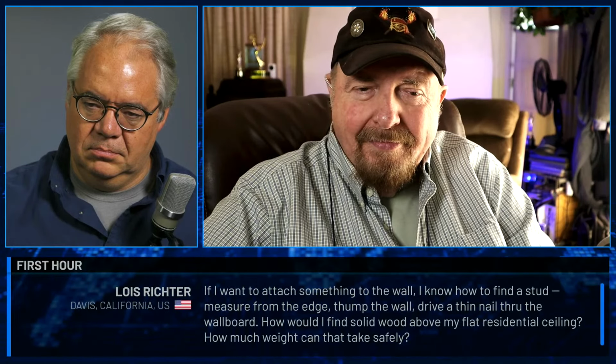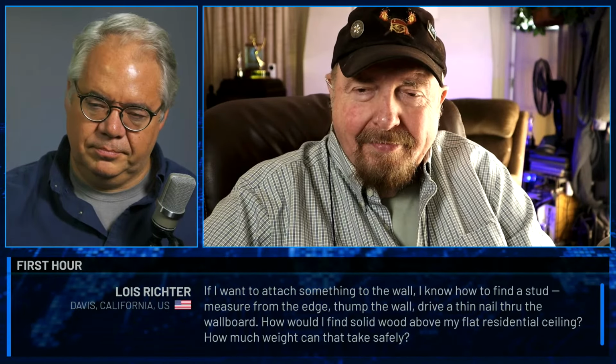I want to attach something to the wall. I know how to find a stud: measure from the edge, thump the wall, drive a thin nail through the wallboard. But how would I find solid wood above my flat residential ceiling? How much weight can that take safely?